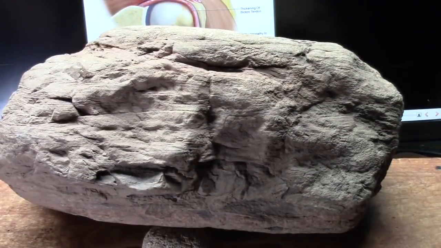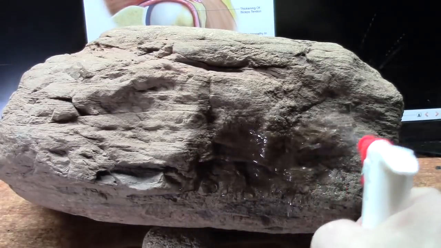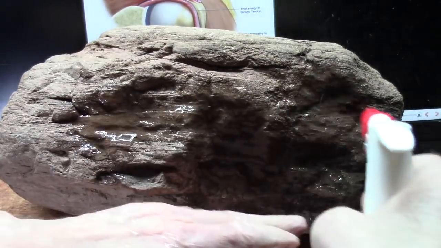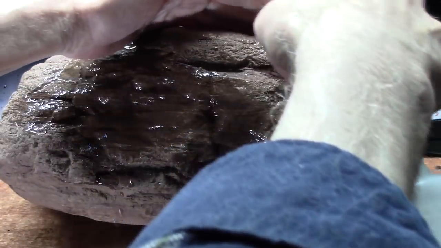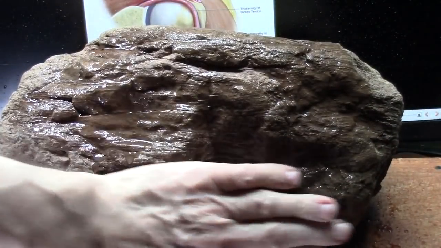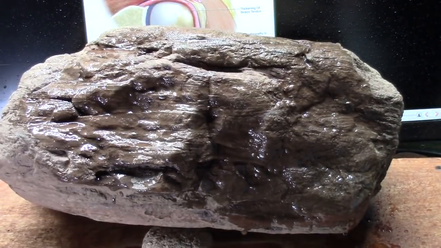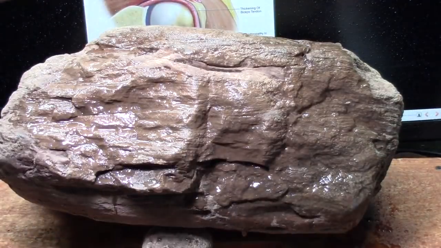Now, I don't know what kind of creature it is. I'm not going to make any claims about that, but it's absolutely certain that it's a creature. Now, I'm going to put a little water on here. Sometimes it brings out things a little better, and we can see them a little better when they're wet, usually.